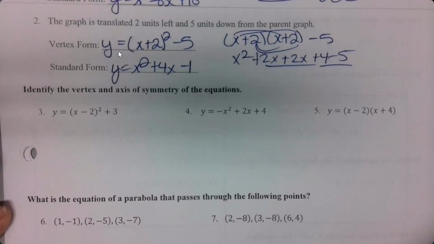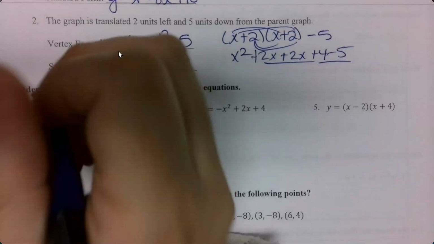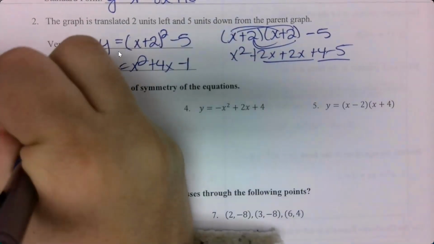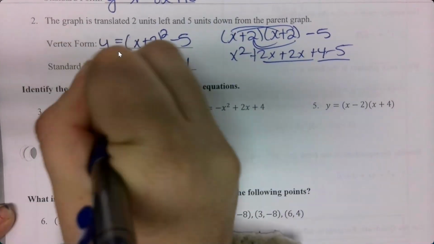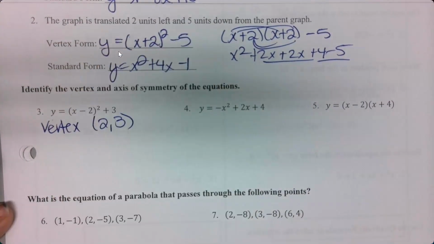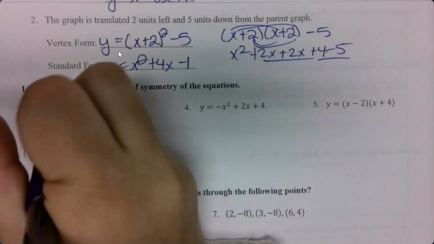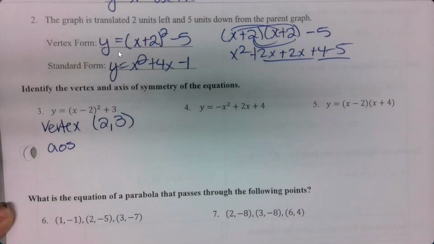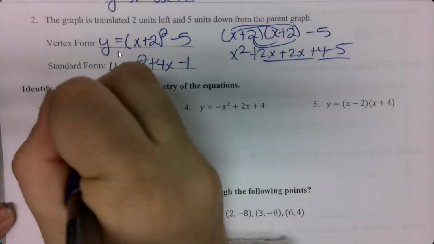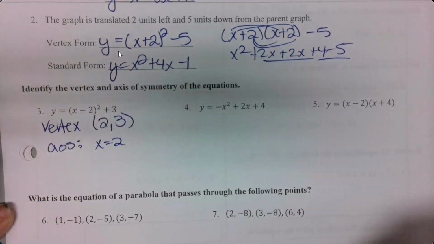Numbers 3 through 5 want me to identify my vertex and the axis of symmetry. In vertex form, this is really easy. It's just h, k. So that is going to be positive 2, 3. It's always opposite sign for my x value. Axis of symmetry, I'm going to abbreviate AOS, and this is just the x value of my vertex.